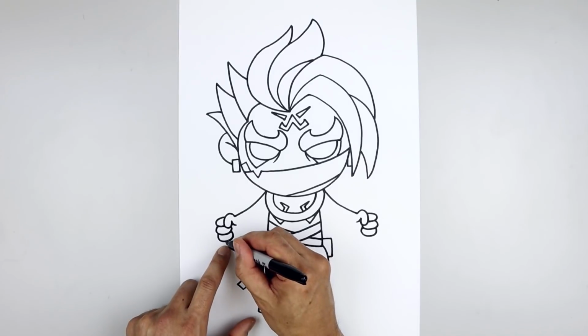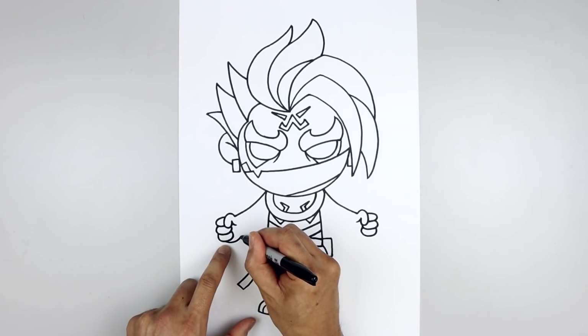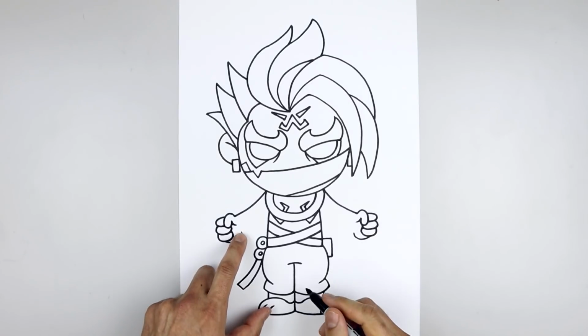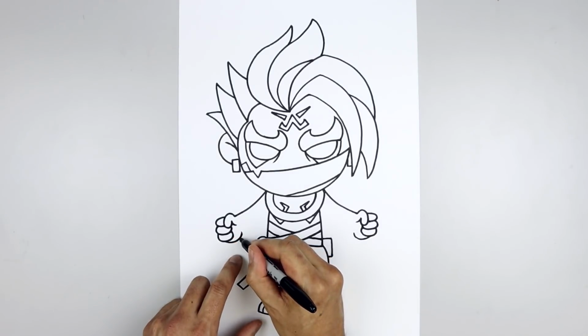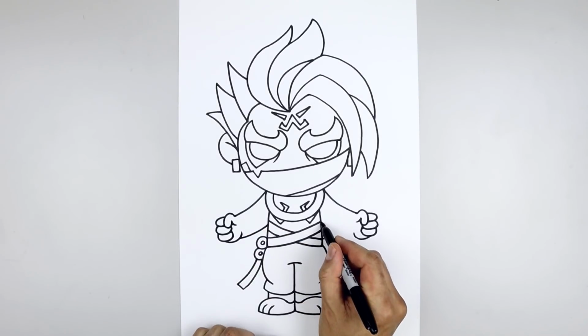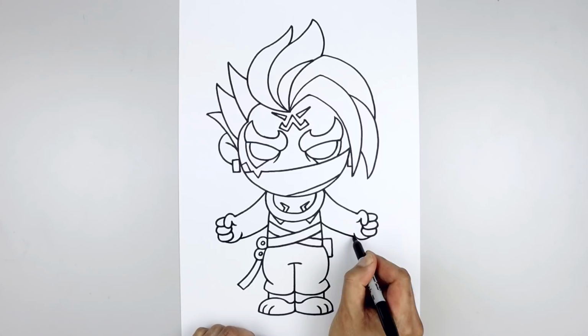Let's go underneath the bottom finger and draw the hand, coming down, bending that up towards the wrist. And then from the top of the palm, we'll step down, curve the arm, coming in, and then up behind the body. Let's line this up on the right, coming down, and then out.